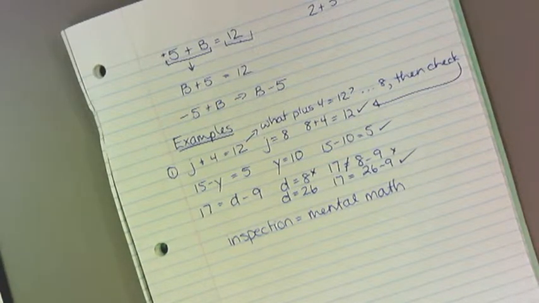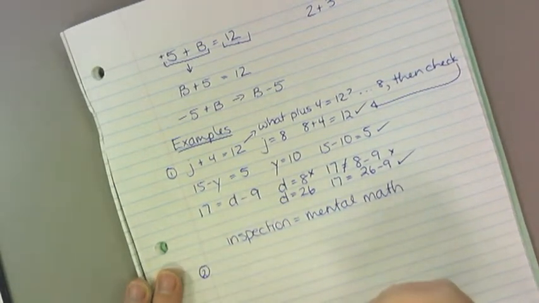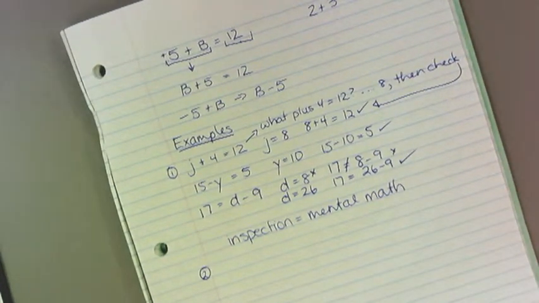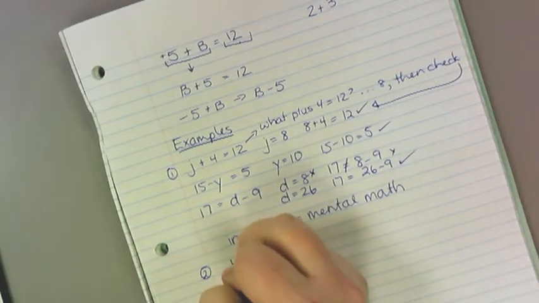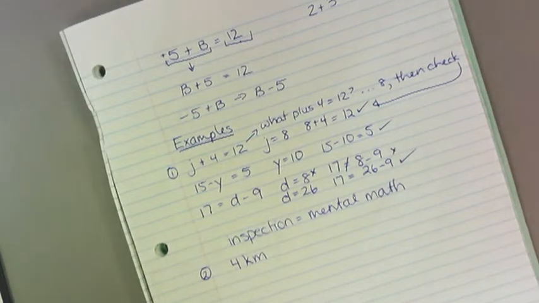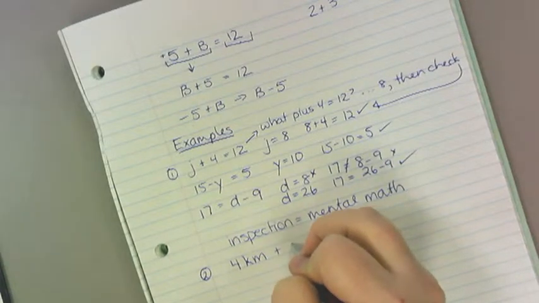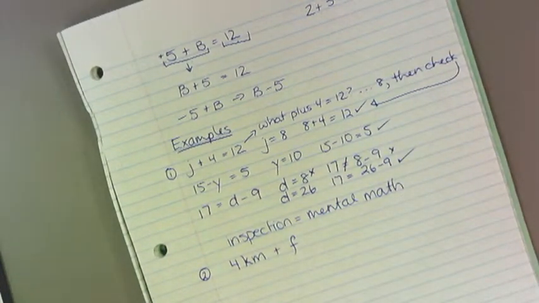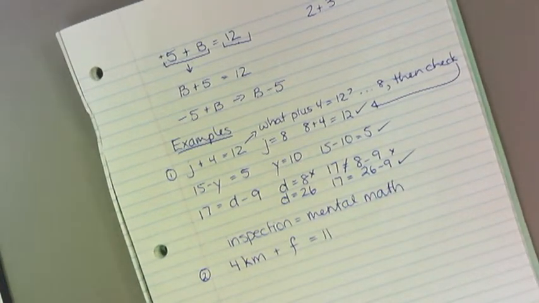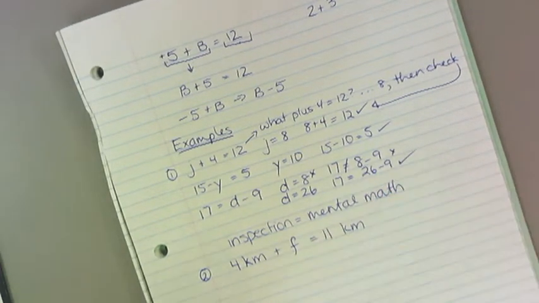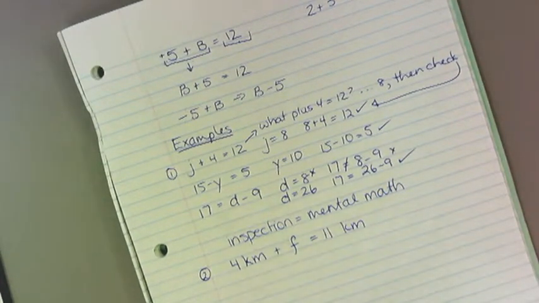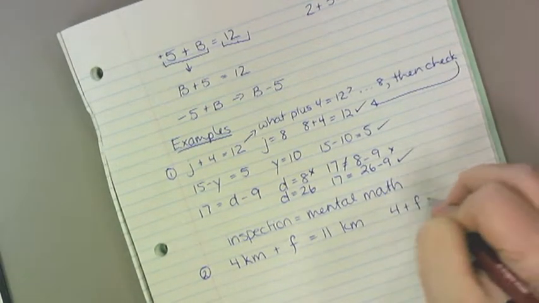Example number 2, model and solve a problem. Stephanie and her sister cycle 4 kilometers. Of course, as we're reading, we write down our numbers. 4 kilometers to the shopping mall, then travel farther to their mother's office. So plus F for farther. If they cycle 11 kilometers in total, how far is it from the shopping mall to their mother's office? If I write this as I'm reading the question, I've come up with my equation already. 4 plus F equals 11.